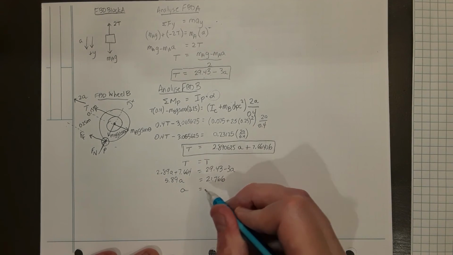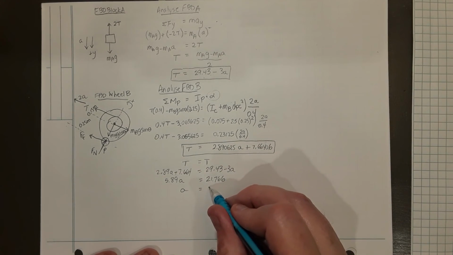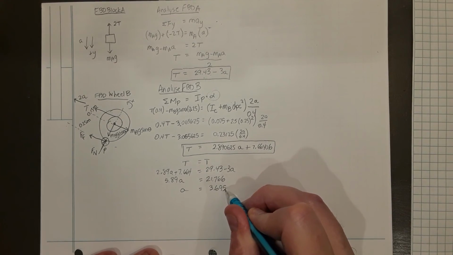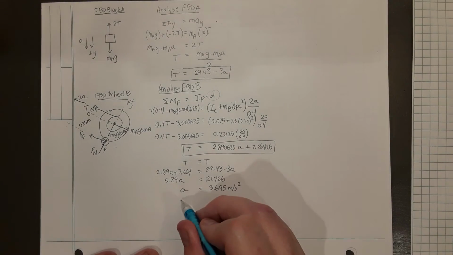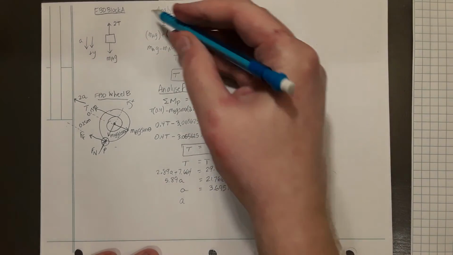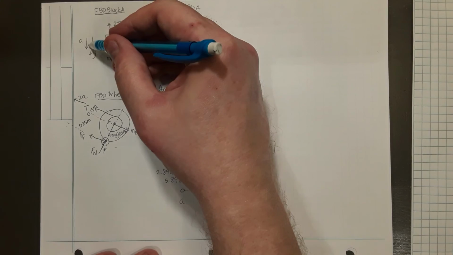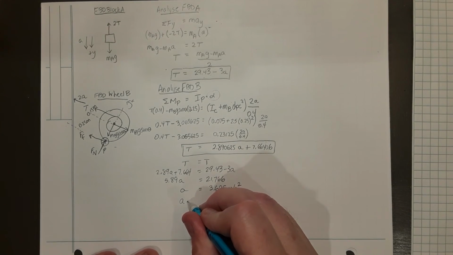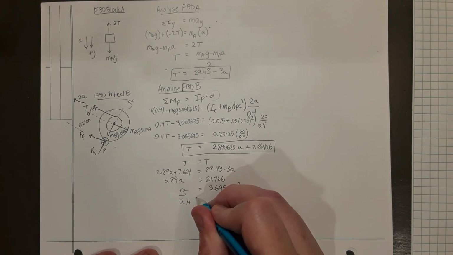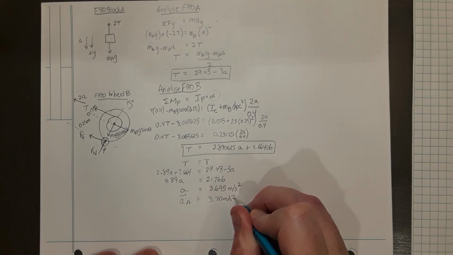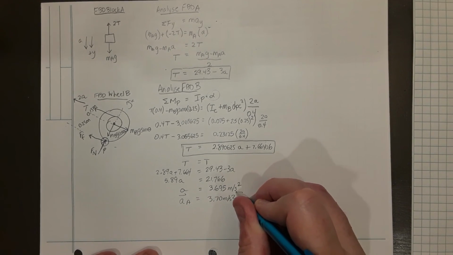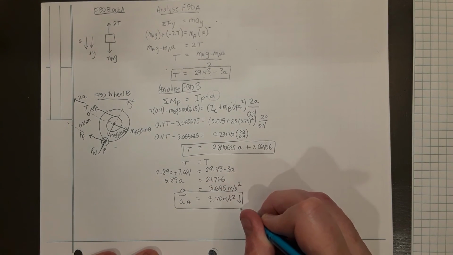Divide the two, making sure I use my unrounded values for all of this, and I end up with 3.695 meters per second squared. This means that the acceleration of the block is 1a downward, so the acceleration of block A has to be 3.70 meters per second squared downward. And that answers part A.